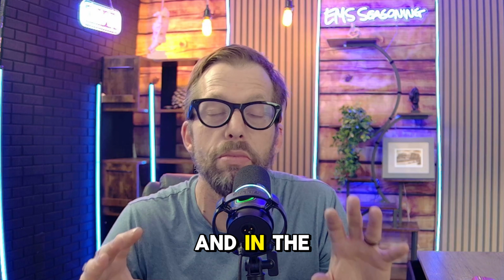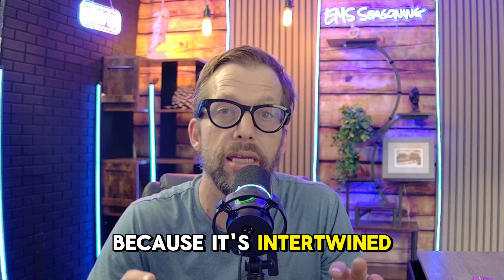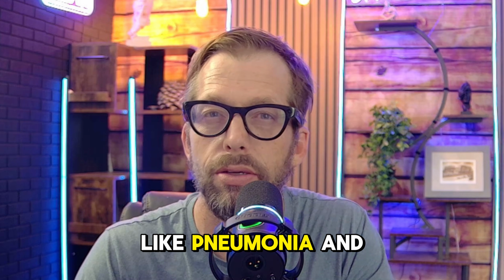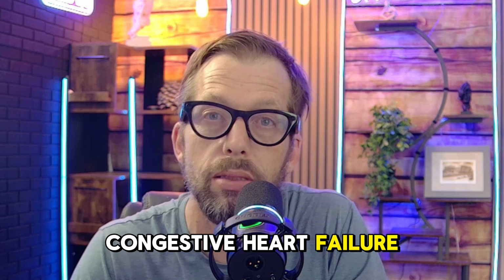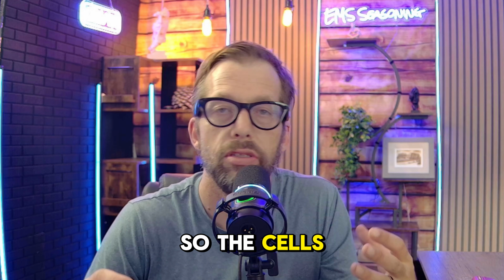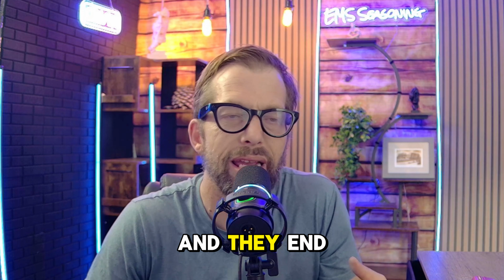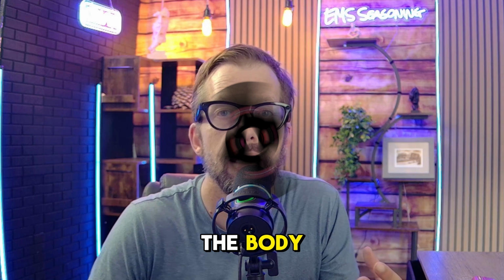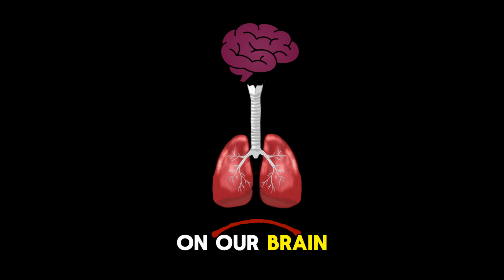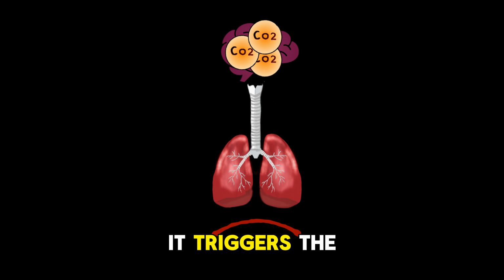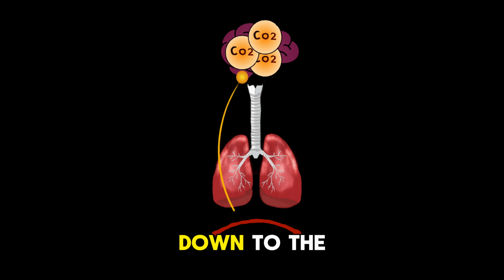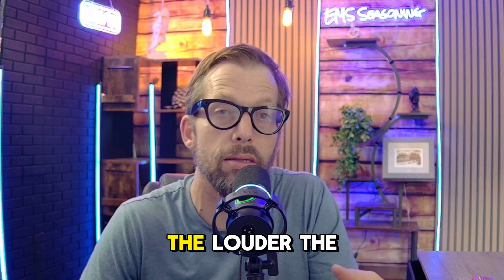COPD is one of the most common conditions we're going to encounter. And to truly understand COPD, we're going to need to review what normal looks like. So the cells of the body produce CO2 and it ends up accumulating in the body. And there are sensors in our brain and our brainstem. When we have too much CO2, it triggers the body to breathe. The brain starts sending a signal down to the diaphragm, and it gets louder and louder. And the more CO2 that accumulates, the louder the signal.